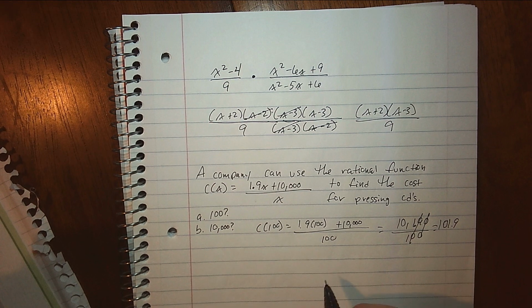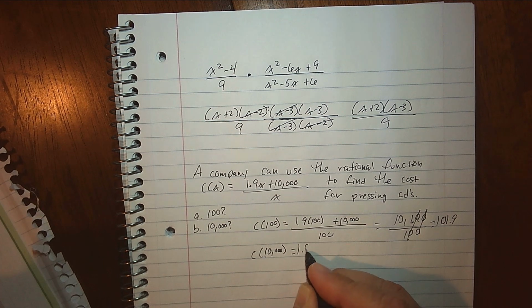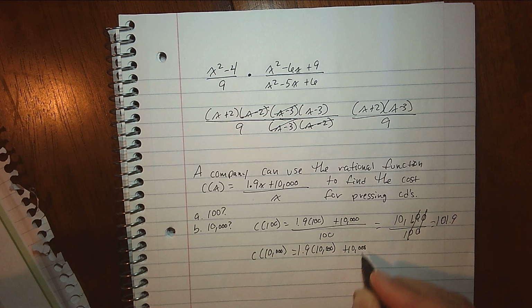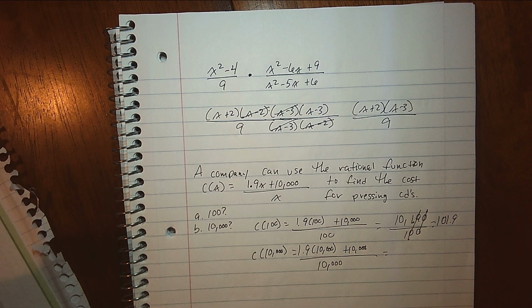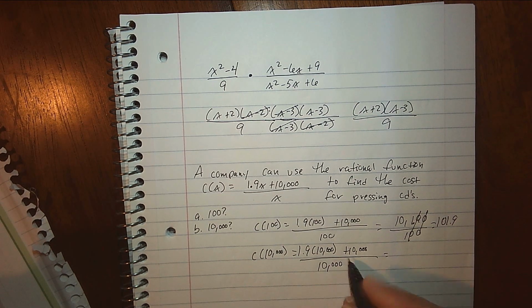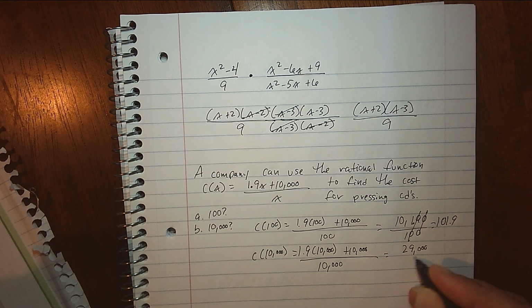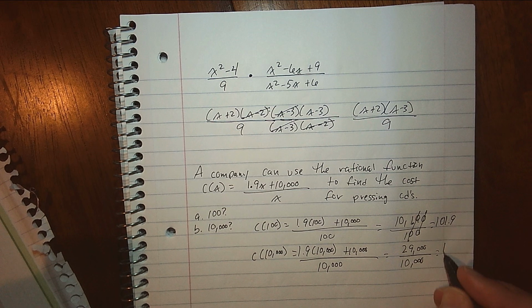All right, for B, we're going to do the same thing. We're just going to put 10,000 in for x. Which this is a little bit more realistic probably. So we'll do 1.9 times 10,000. That's just going to move your decimal point. And then you get 19,000 plus 10,000 and you get 29,000. And then of course divide that by 10,000 and you get 2.9.